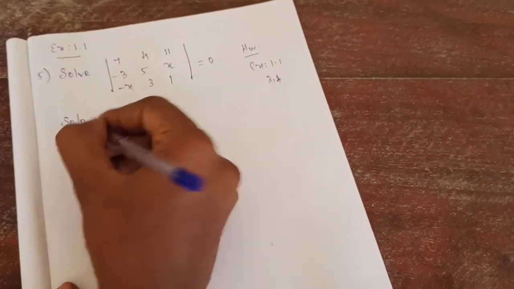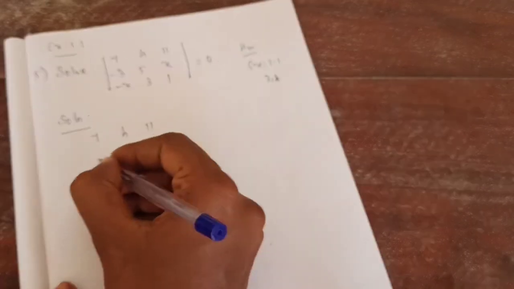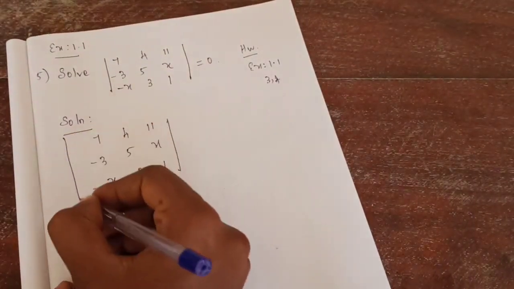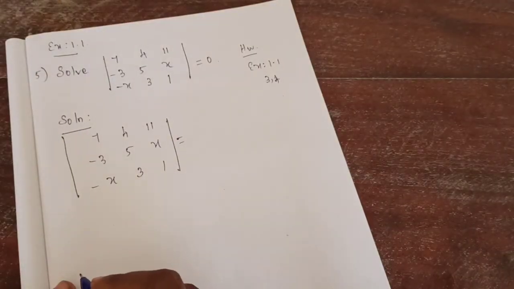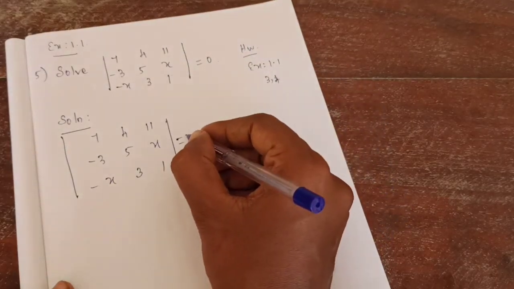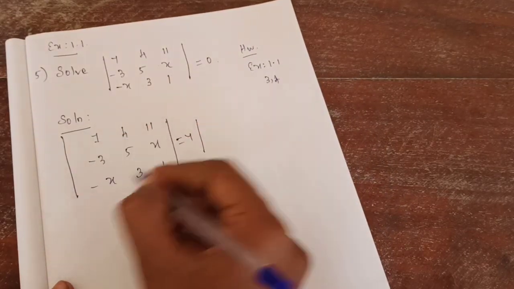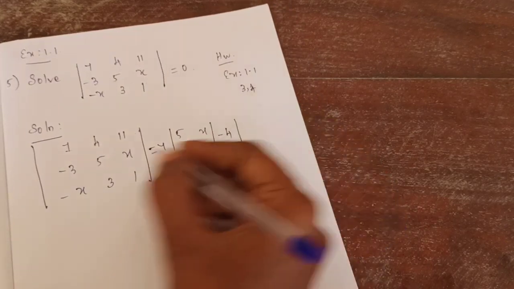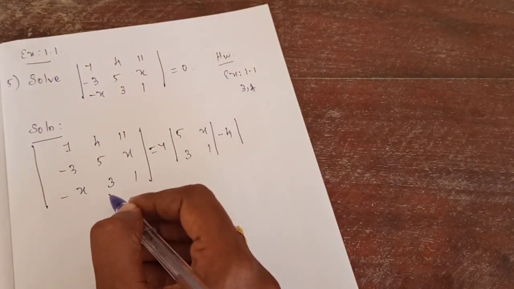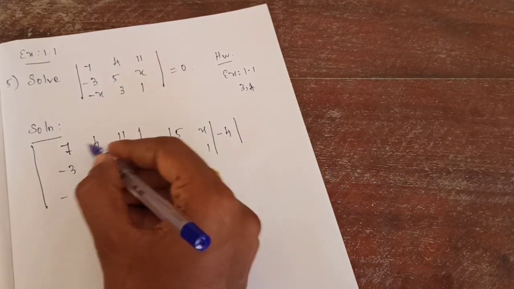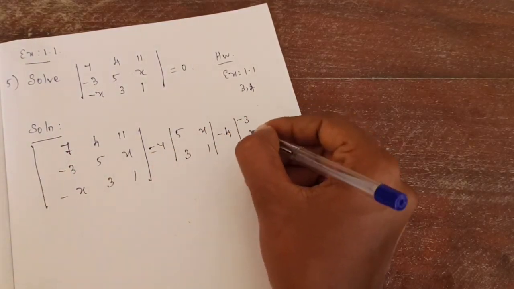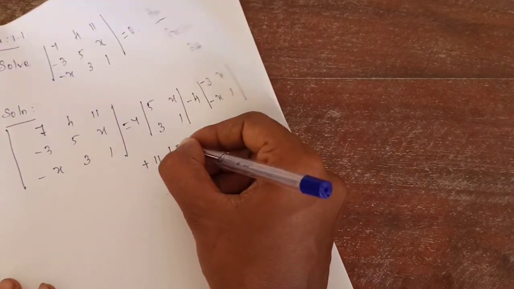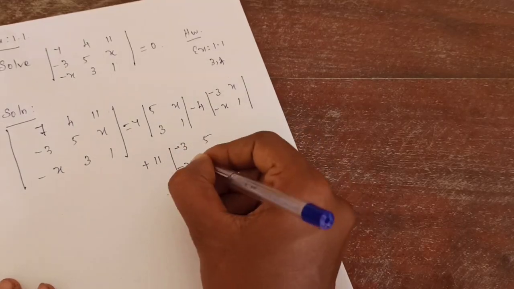Solution. So the determinant is 7, 4, 11; minus 3, 5x, minus x; 3, 1. So we are going to expand the given determinant along R1. Okay. So how will we do? 7 into this, and this will go. So how much will we get? 5, 3, x, 1. The next number, minus, I said, is it right? So this and this will go. So what's the balance you will get? This and this will go, means minus 3, minus x, x, 1. The next number 4 plus 11 into minus 3, 5, minus x, 3.